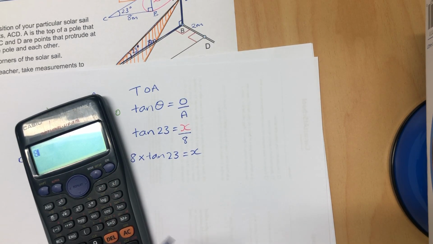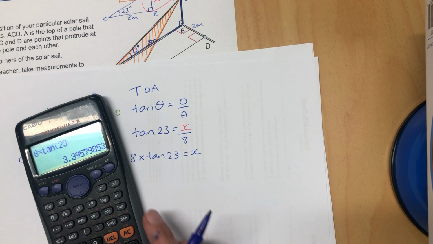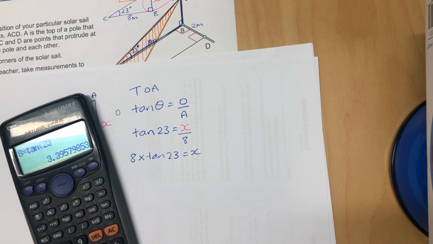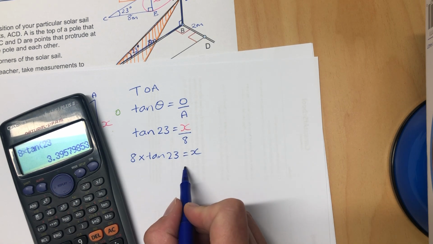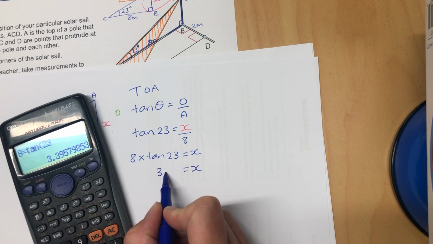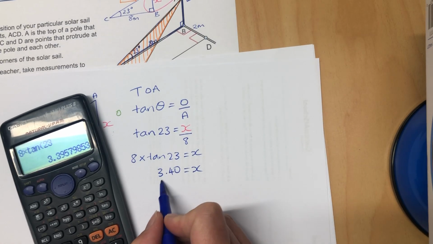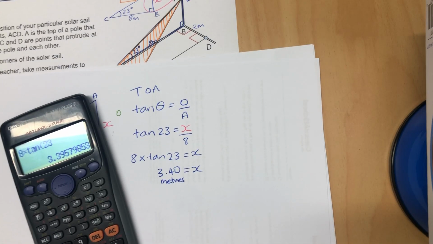8 times tan 23 equals, and we can see here it's 3.3957. This would round to 3.40. That 5 tells me that the 9 needs to go up, so we can treat this almost like 39 and round it up to 40. So I've got now that x equals 3.40, and that's in meters. Okay, so I found the height of the pole. The height of the pole is 3.40 meters.